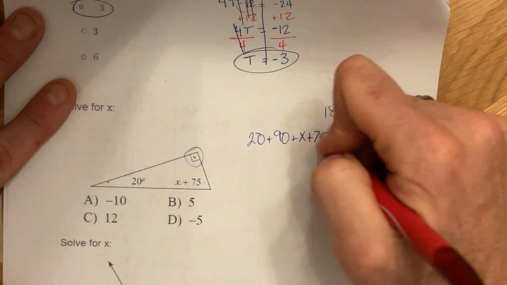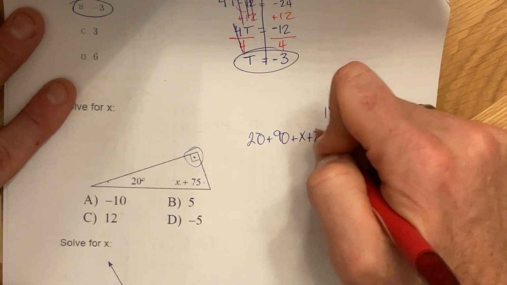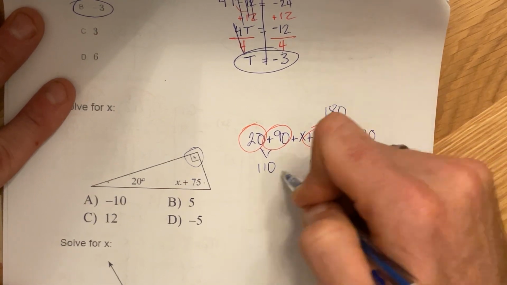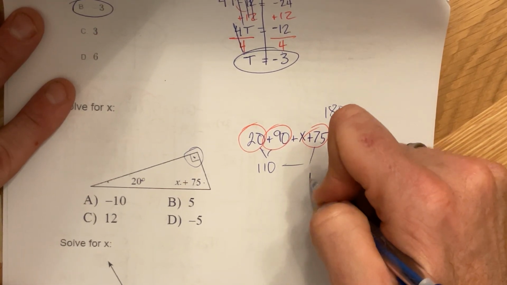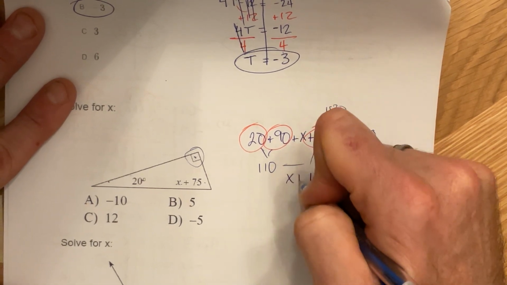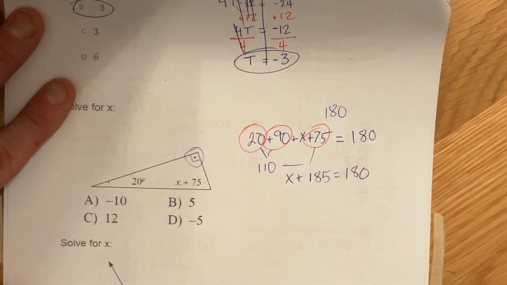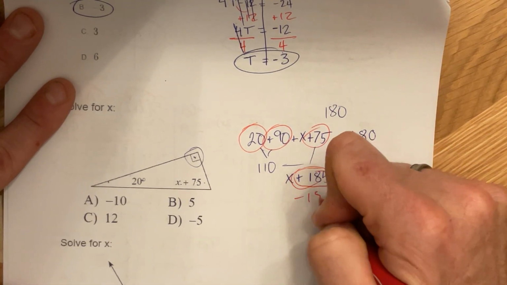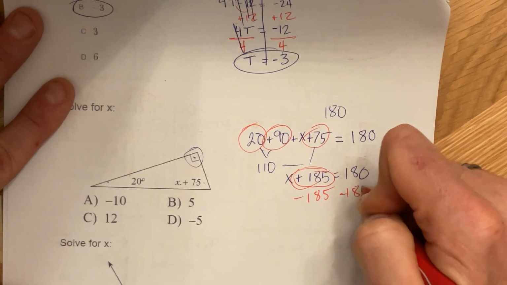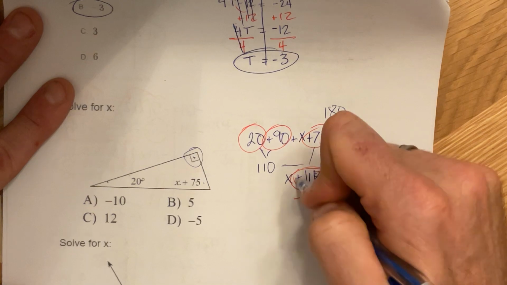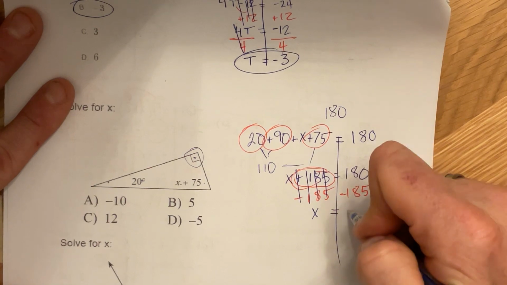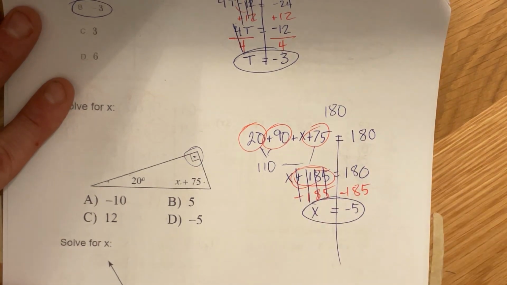All right. Exercise in combining some like terms. Let's see what we get here. These guys come together to make 110. Add that to 75. That's going to give me what? 185. So we've got x plus 185 equals 180. You need to get x on its own, so we're going to deal with that positive 185. Let's go with negative 185. Negative 185. Those are going to cancel. Got x equals negative 5. That is my final answer right there.